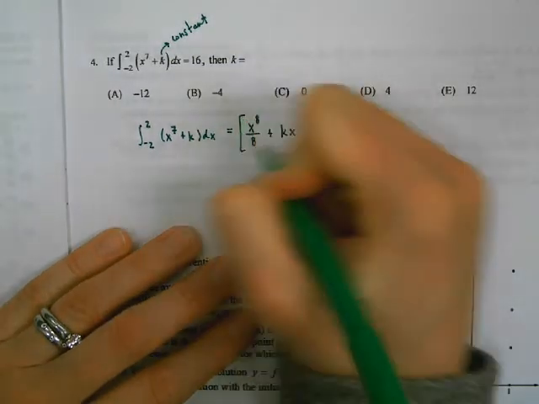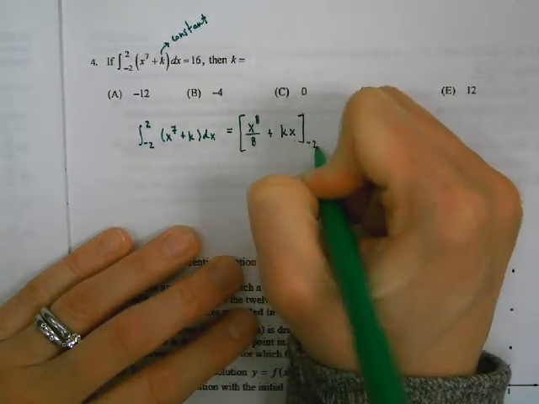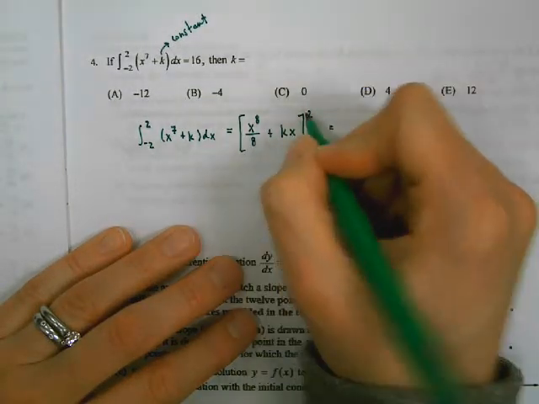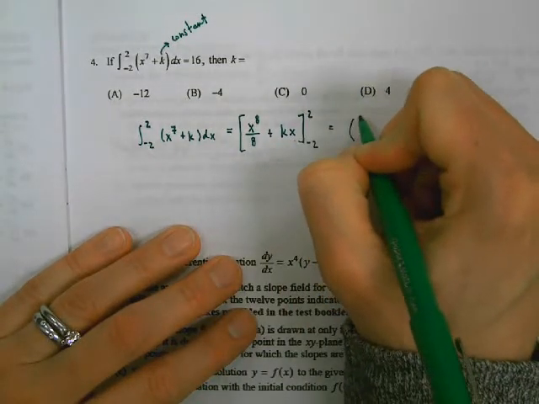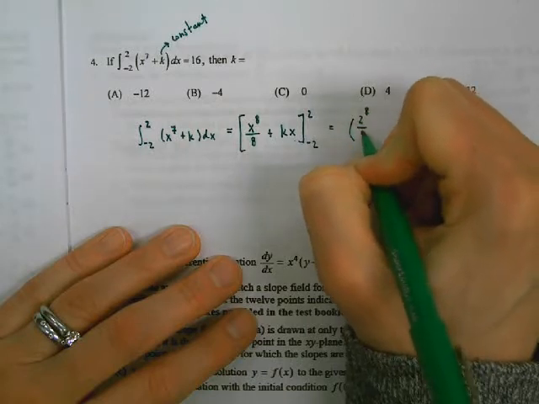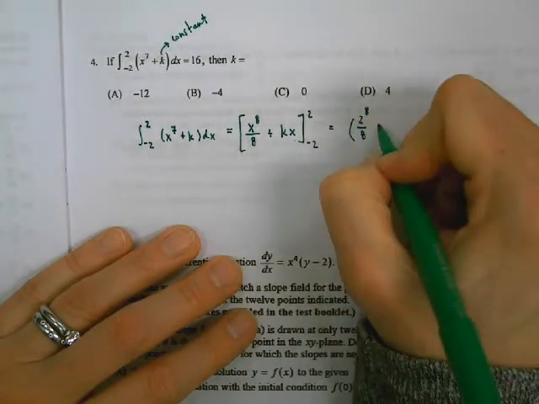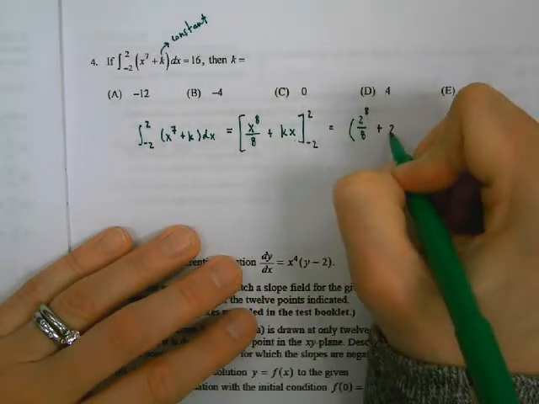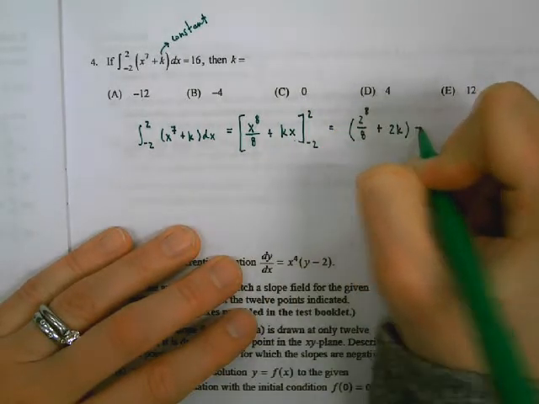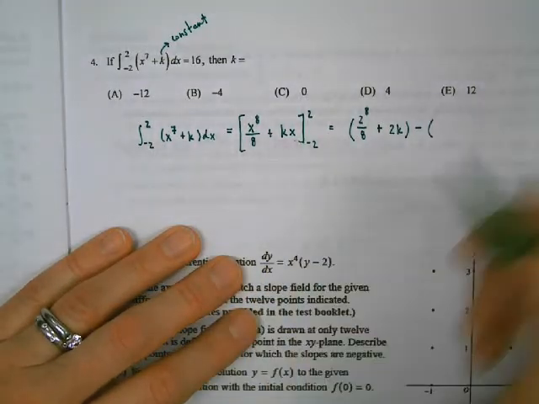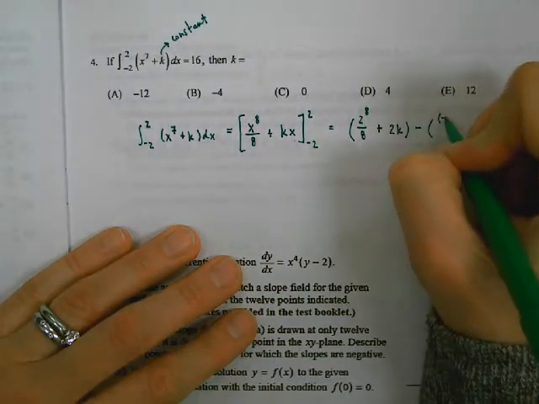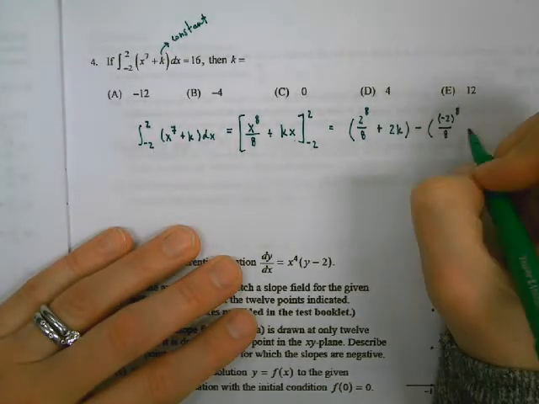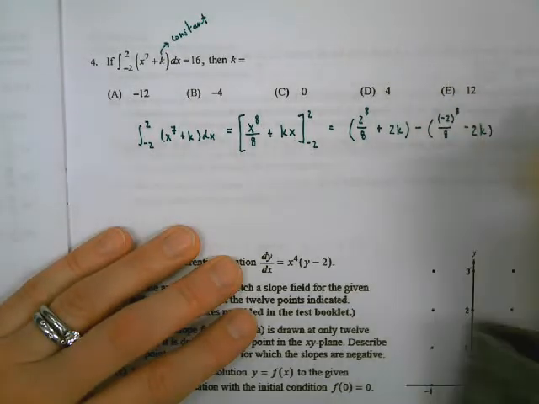And we're going to evaluate this antiderivative from negative 2 to 2. So I'm going to evaluate at the upper limit. I'm going to get 2 to the 8th over 8, plus, remember, our 2 is going in for x, so I'm going to get plus 2k. Then I'm going to subtract the value at the lower limit. So I'm going to have negative 2 to the 8th over 8, and then minus 2k.